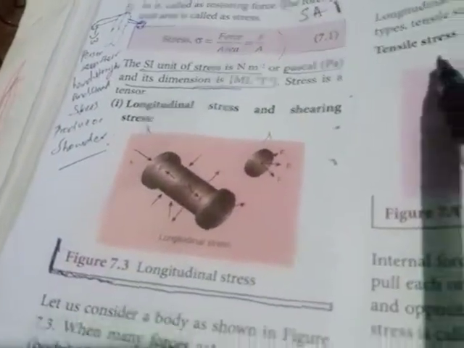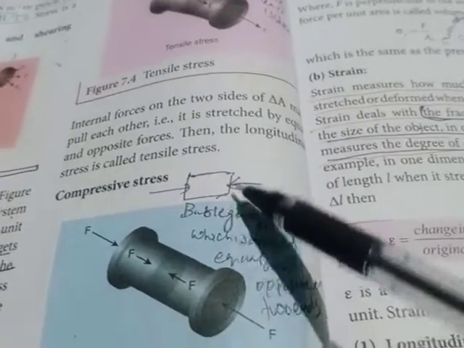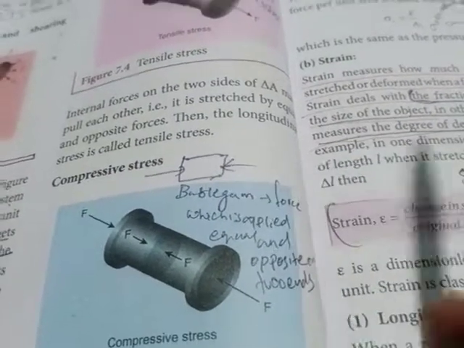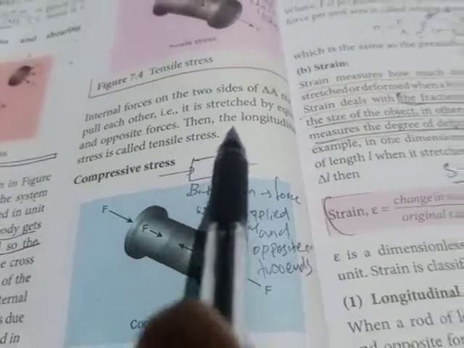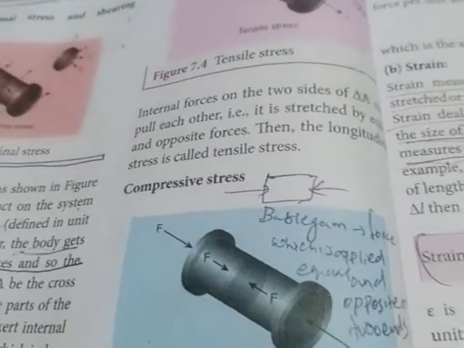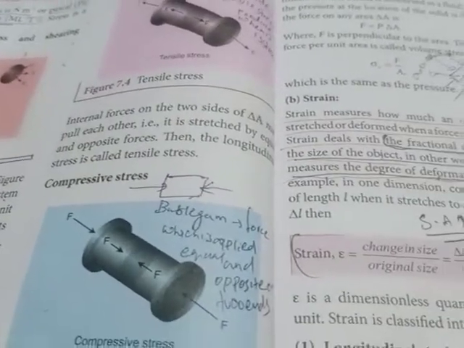For tensile stress, you can keep this example: the insulation tape you are pulling from both sides, so you can see that tensile stress is produced when it is stretched. For compressive stress, you can keep this example: bubble gum. When we apply the force from both sides, from equal and opposite directions, we can see there is a change in its shape and it gets compressed, and due to this a stress is produced, and that is what we call compressive stress. And the next one is volume stress.